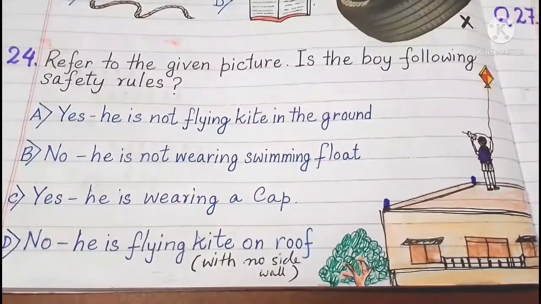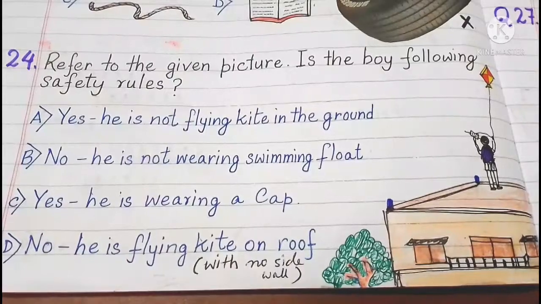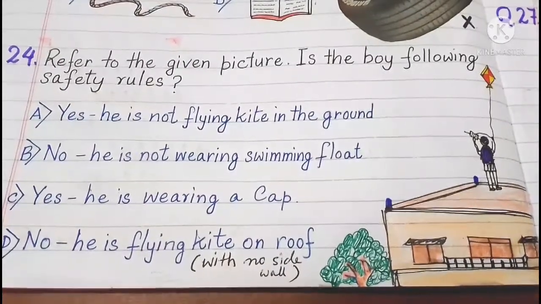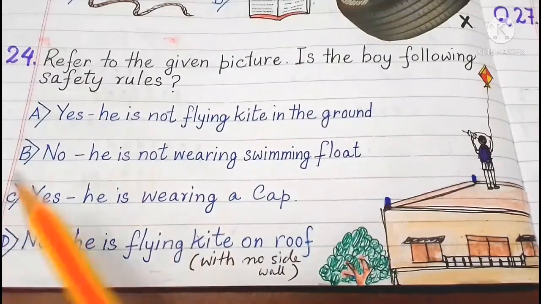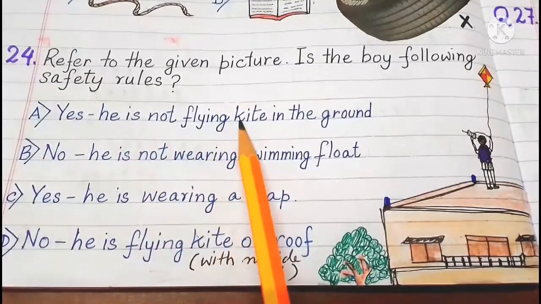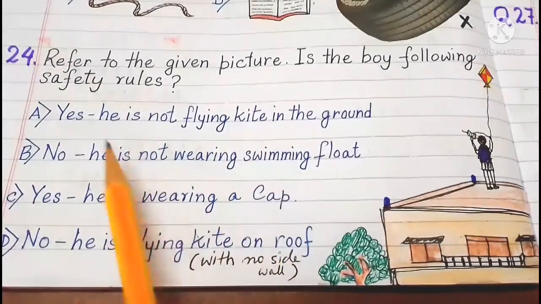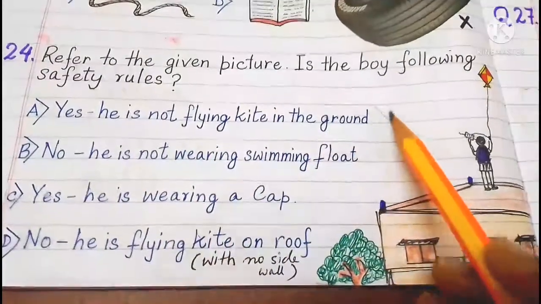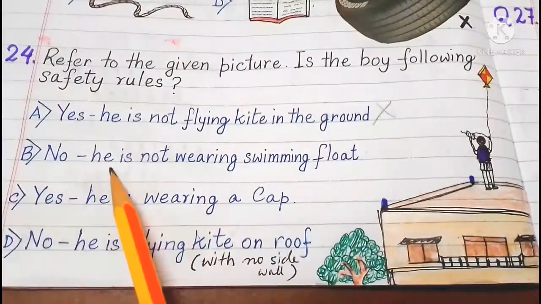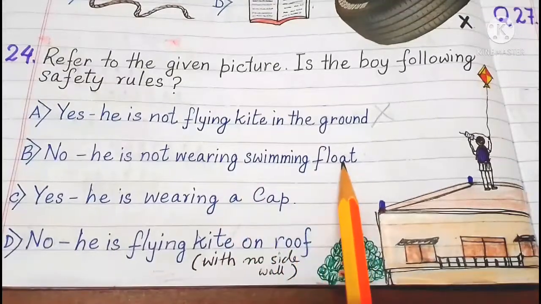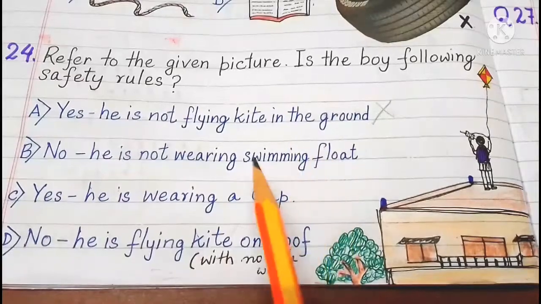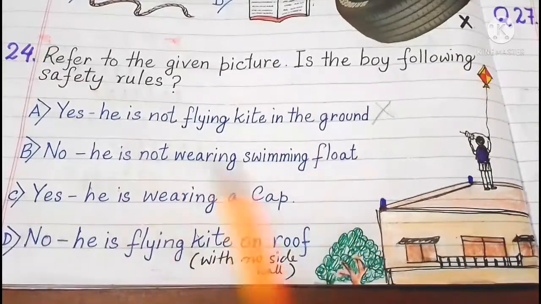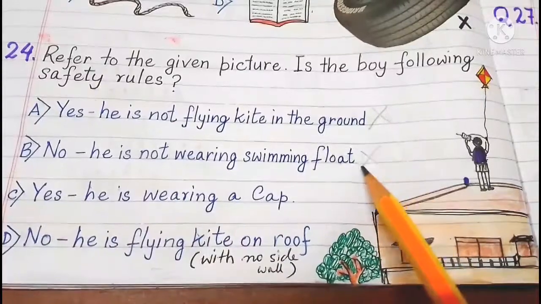Question 24. Refer to the given picture. Is the boy following safety rules? Option A. Yes, he is not flying kite in the ground. I think you should fly kites in the ground only. So I think this is wrong. Now, no, he is not wearing swim float. Flying kite doesn't need swimming float. If he was swimming, you could have said like that. He's not swimming, so this is also wrong.